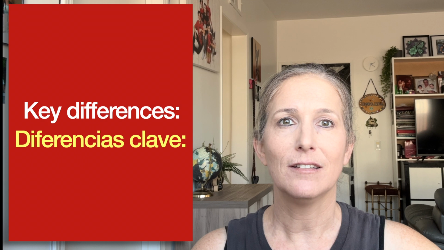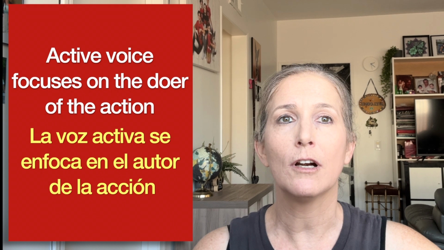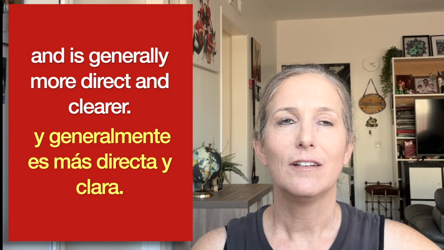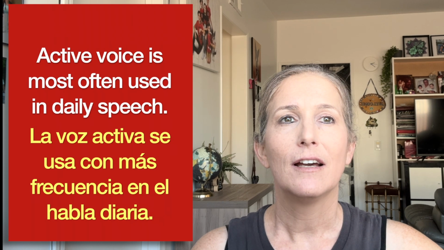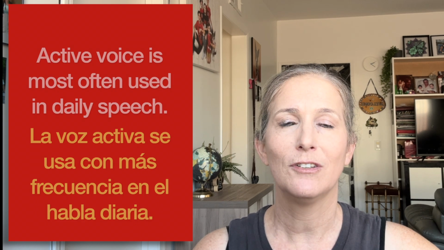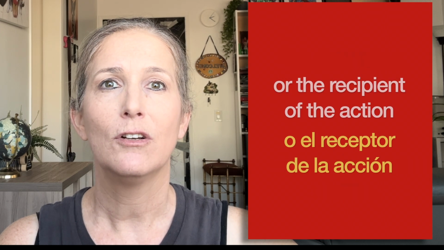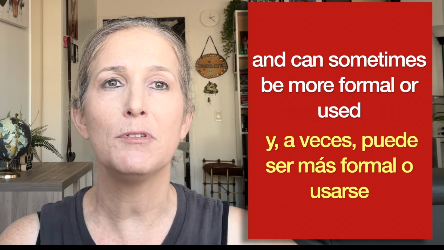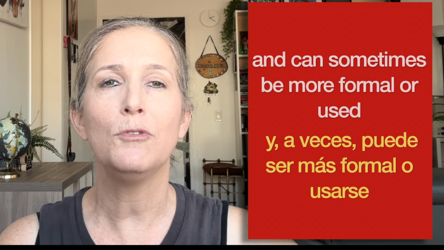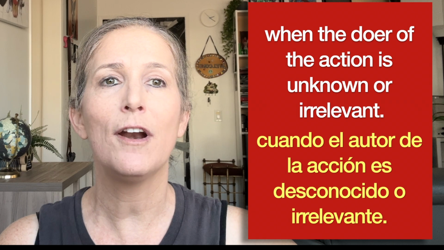Key differences. Active voice focuses on the doer of the action and is generally more direct and clearer. Active voice is most often used in daily speech. Passive voice focuses on the action or the recipient of the action and can sometimes be more formal or used when the doer of the action is unknown or irrelevant.